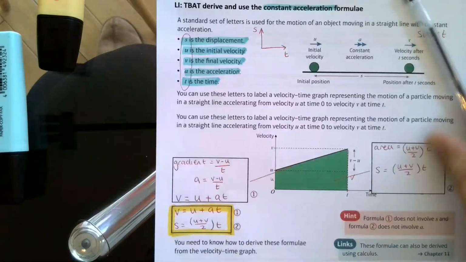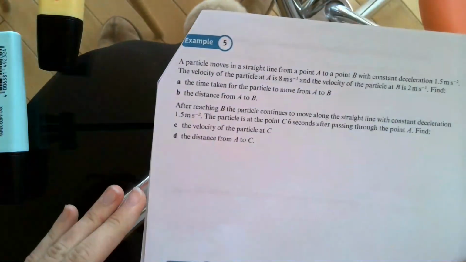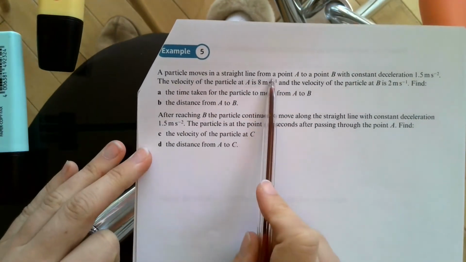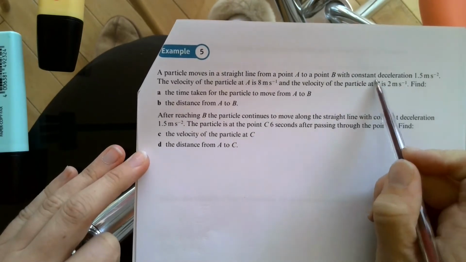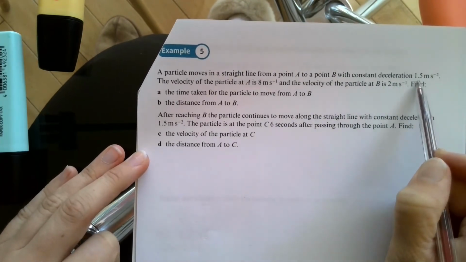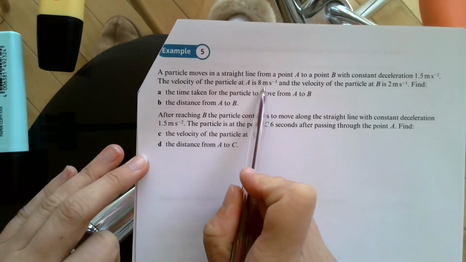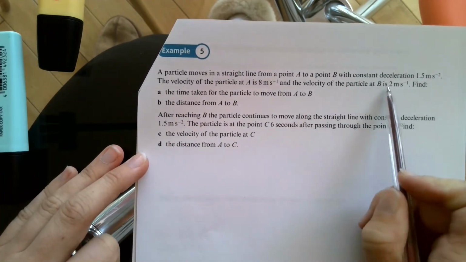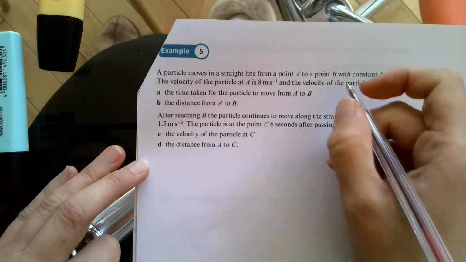Right, let's move on then to the next example. So example number 5 is on this next page. We've got a particle that moves in a straight line from point A to point B with a constant deceleration this time of 1.5 meters per second squared. The velocity of the particle at A is 8 meters per second and velocity at B is 2 meters per second. Let's then draw a quick diagram to represent that.